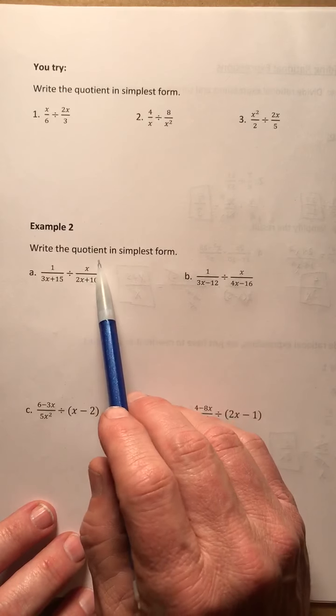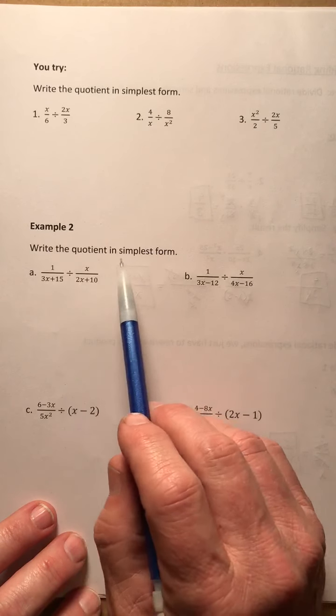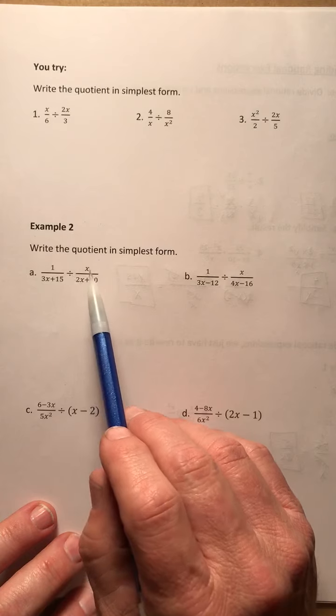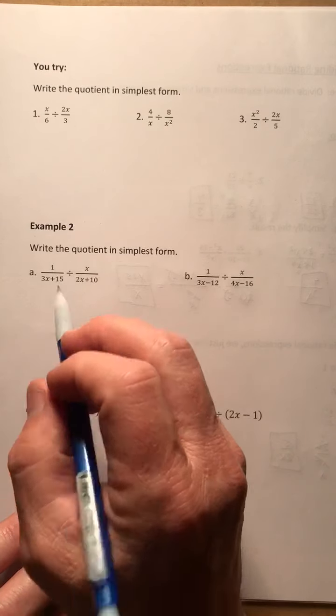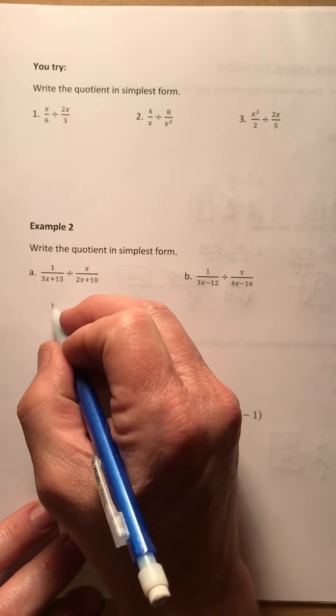And then we'll go to example 2. So example 2, again, we're going to do division. So we got to do keep, change, flip. But here we're going to factor a little bit. So 1, we're going to keep that.